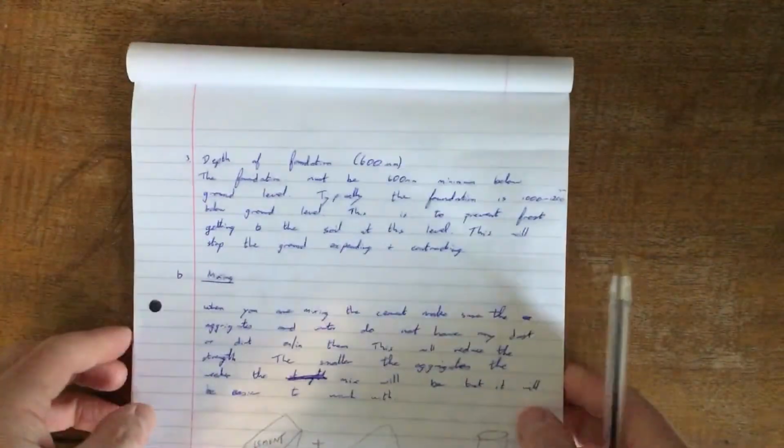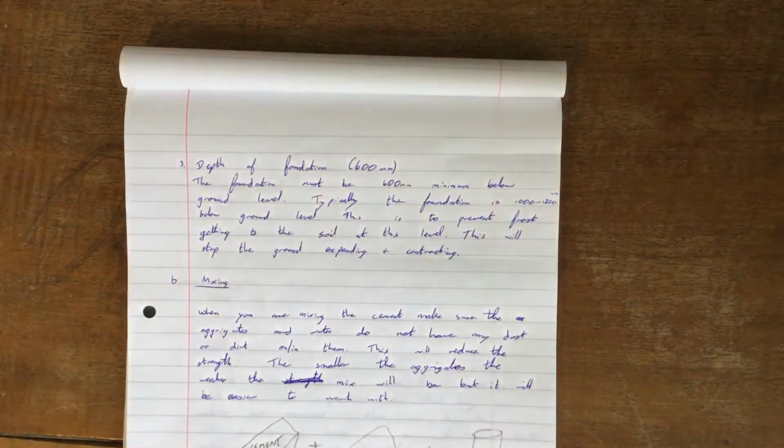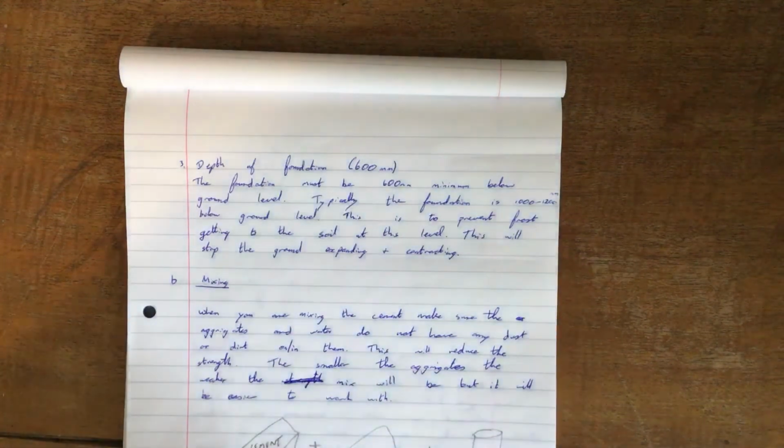Then, the third point I have is the depth of my foundation. The depth of the foundation must be 600 millimeters below the ground level. Typically the foundation is 1,000 to 1,200 below the ground level. This is to prevent the frost getting down to the soil at this level, which will stop the ground expanding and contracting. So if frost gets down below my foundation level, the frost will cause the clay to expand, then contract, expand, contract, weaken the soil around my foundation, and it will weaken the house.